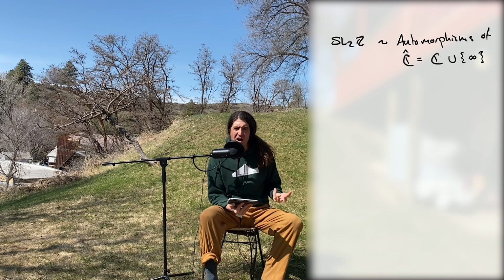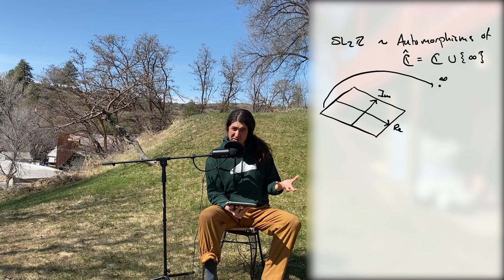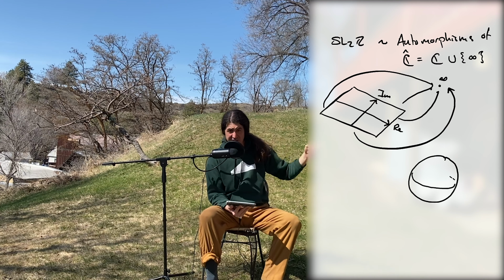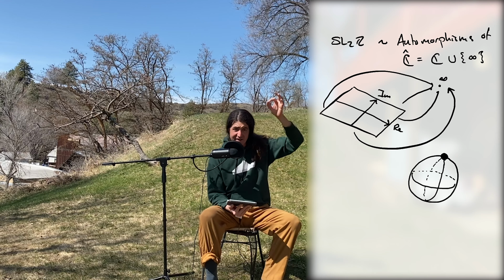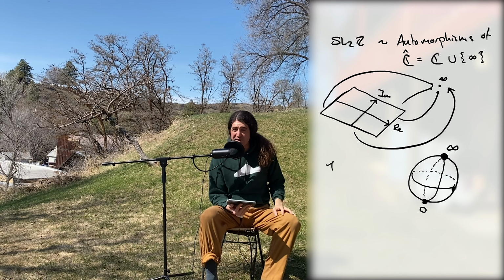SL2Z can be thought of as the group of automorphisms of the Riemann sphere. And the Riemann sphere, you might recall, is kind of like the complex plane with a one-point compactification, meaning that we assign infinity, complex infinity, to a point, drop a point in, and kind of wrap it together to form, at least topologically, a sphere.